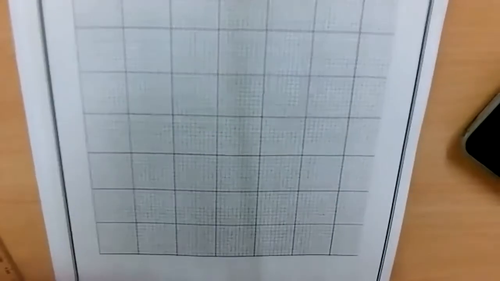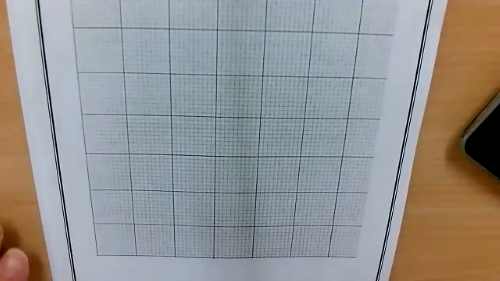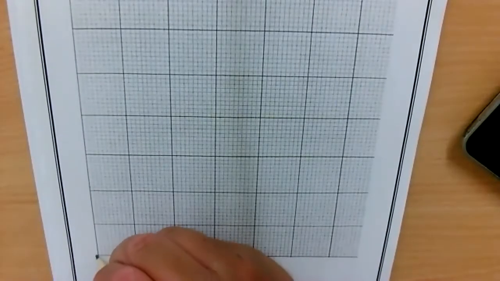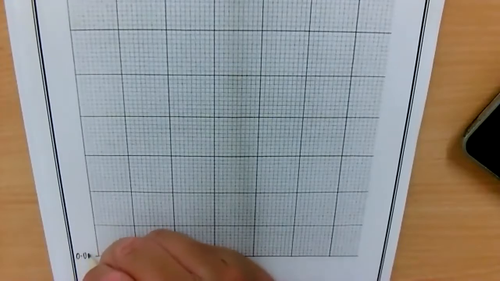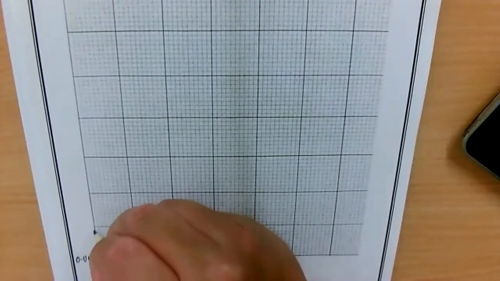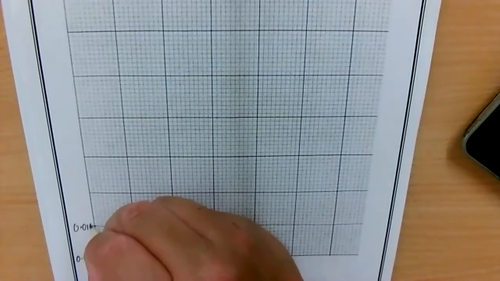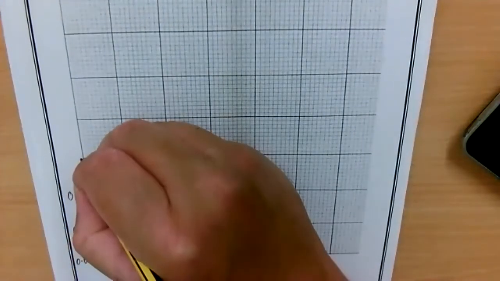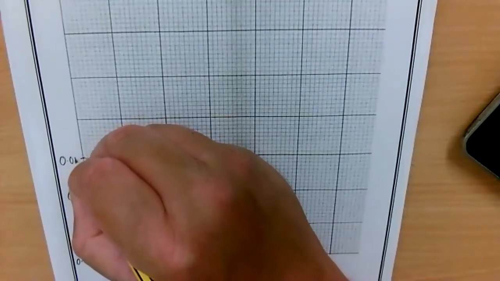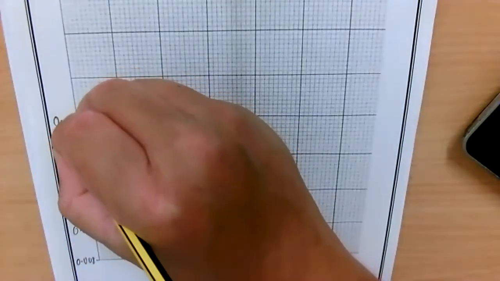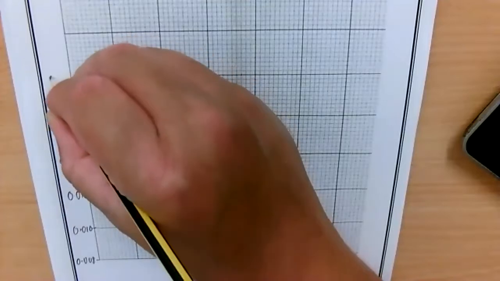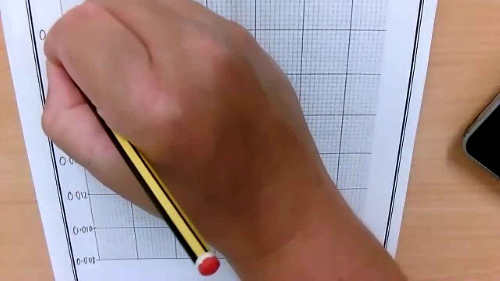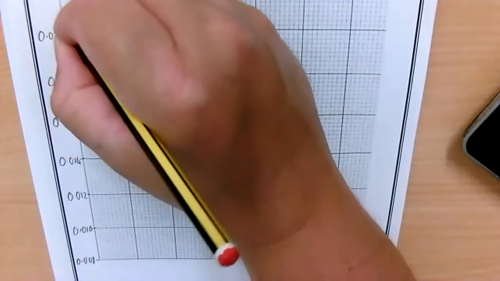There we are. Refocus there. So I'm not going to start at 0 here. It wouldn't make any sense, but I would start at 0.008 and go up in twos. So 0.010, 0.012, 0.014, 0.016, 0.018, 0.020, and that's the highest it goes.